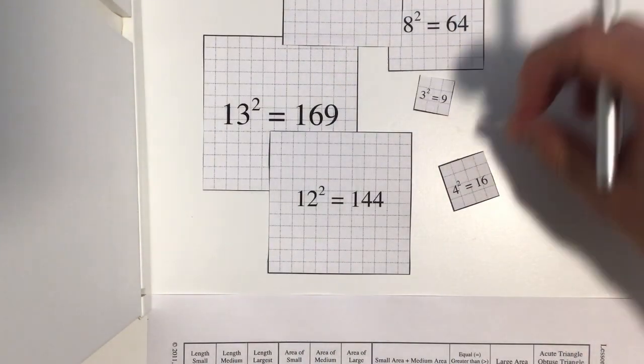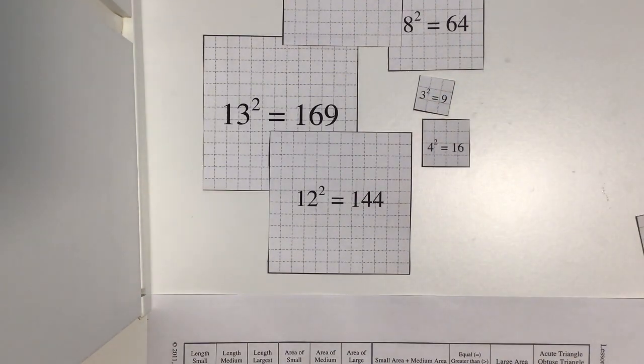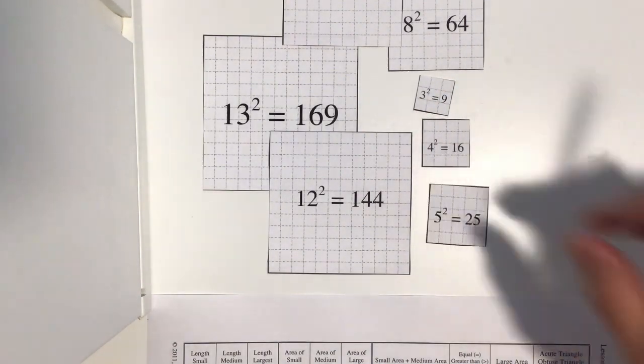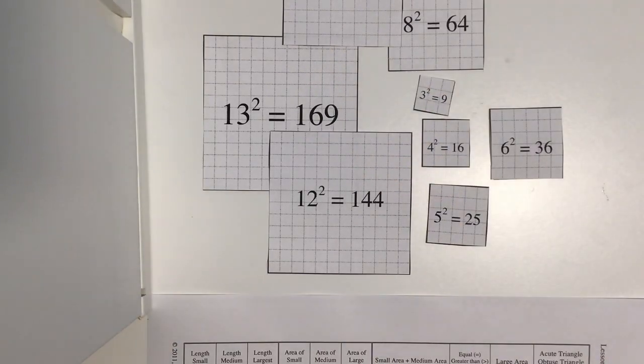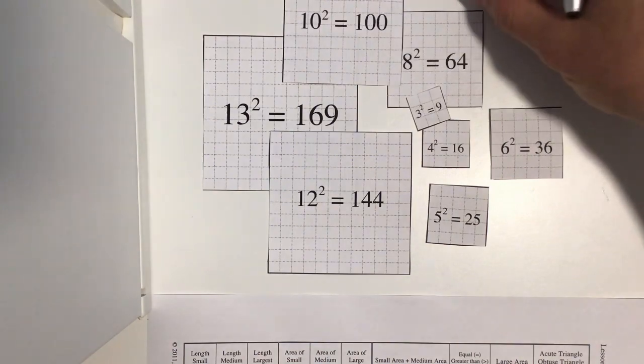They go as small as 3. We have a square with a side of 4, a square with a side of 5, a square with a side of 6, 8, 10, 12, and 13. Okay, so you can't see the 10, there's the 10.